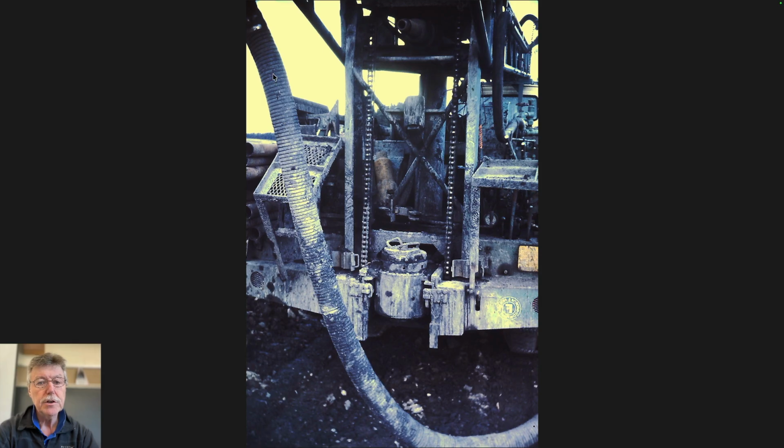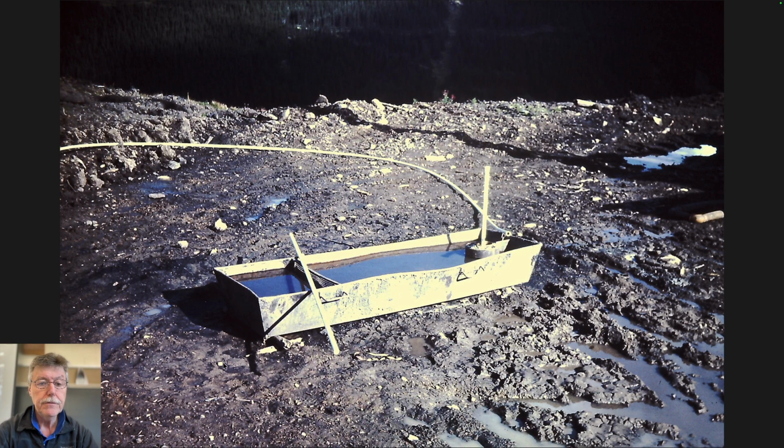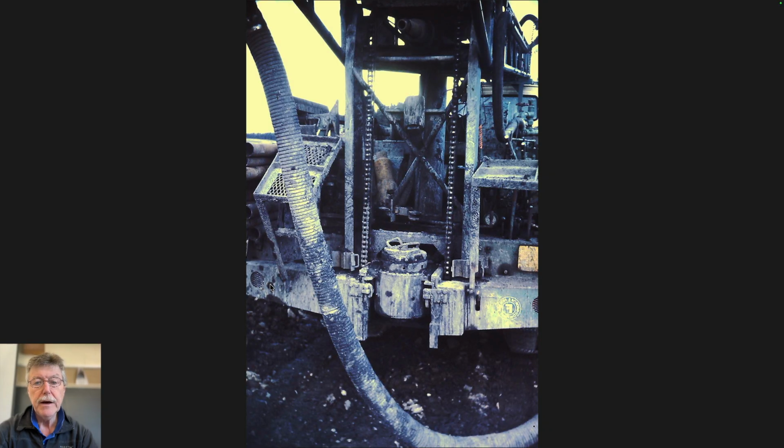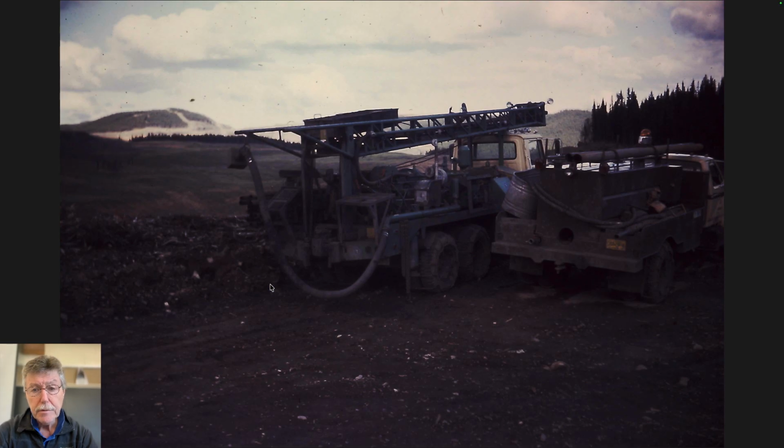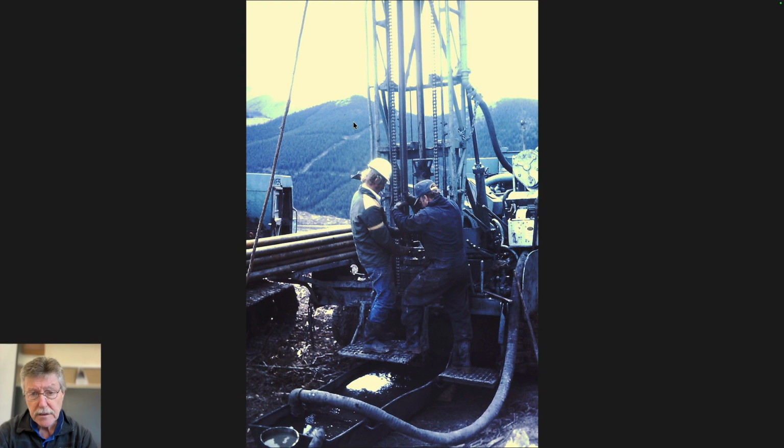This looks like the return tube that would take the drill fluid out of this end of the return tube and pass it up the mast and then down into the drill bit. Another rig ready to go. This is the bath that has the drilling fluid catcher in it, as you've seen.